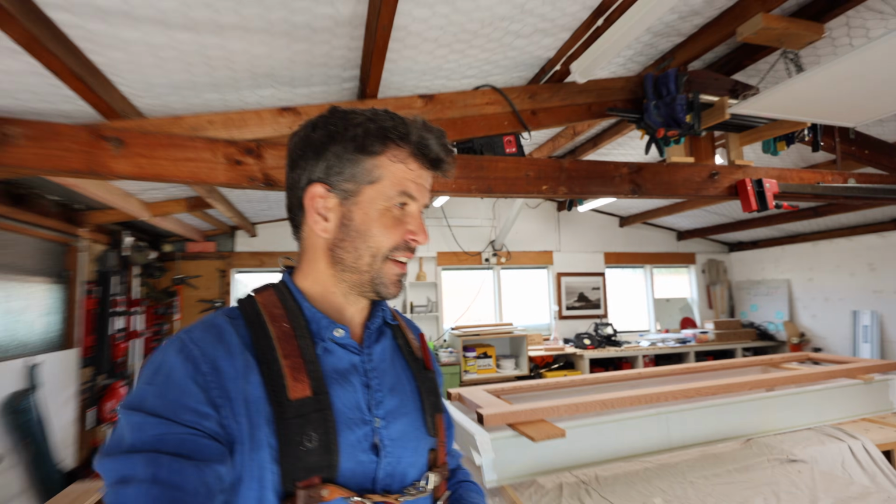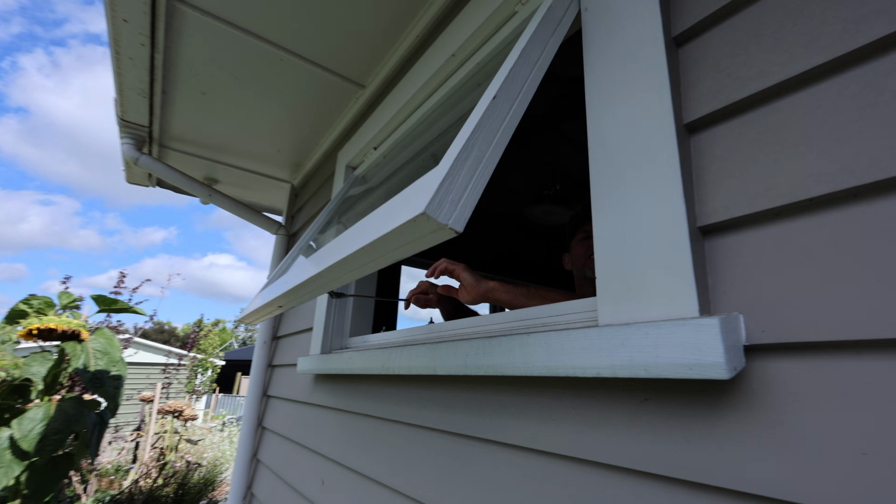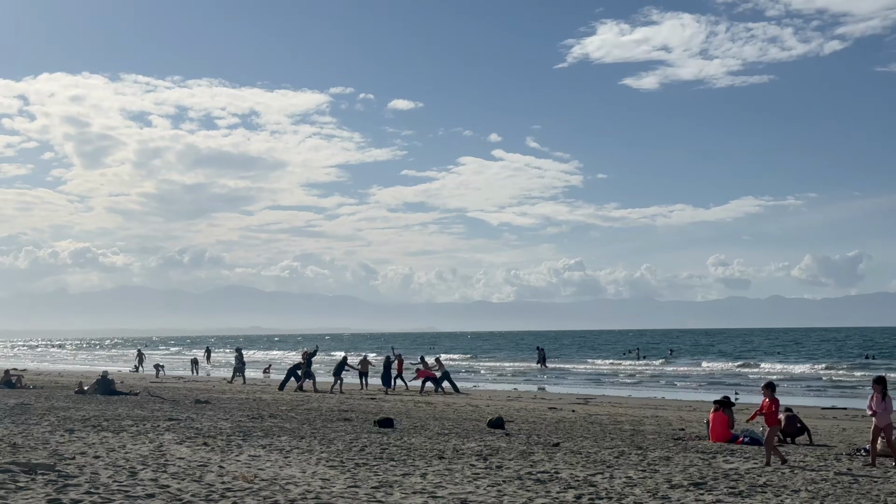Scott Brown here. In the last exciting episode, we built these two windows here, and in this exciting episode, we're going to put them in. And we also have my friend Robbie helping us.